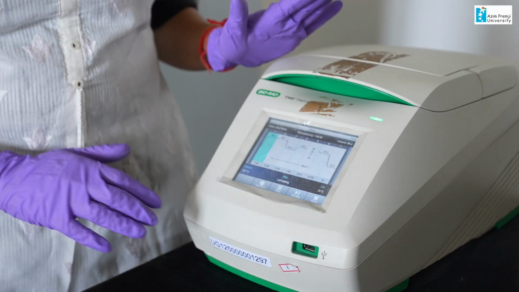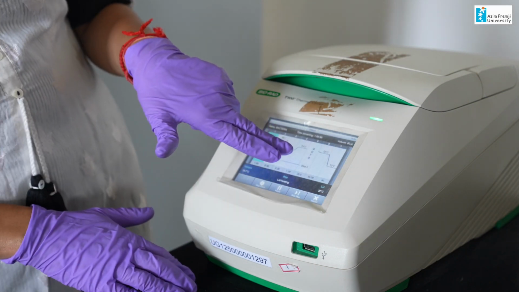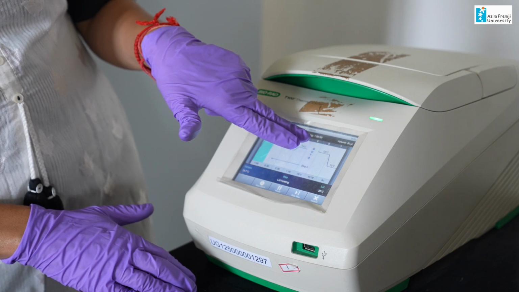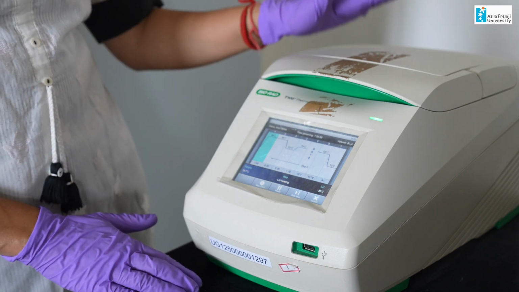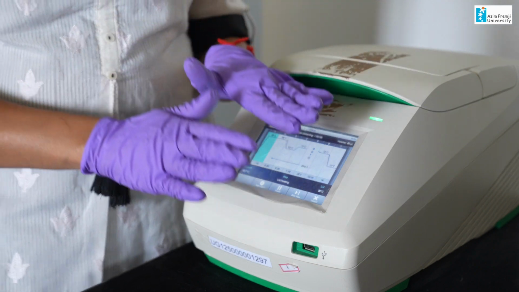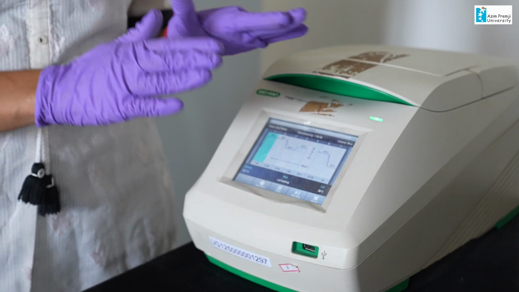That is it, you do not have to do anything else. You can see here, now it takes around 1 hour 58 minutes 59 seconds, that is approximately 2 hours. So, after 2 hours I have to come back and take out the sample, then load it on the gel.